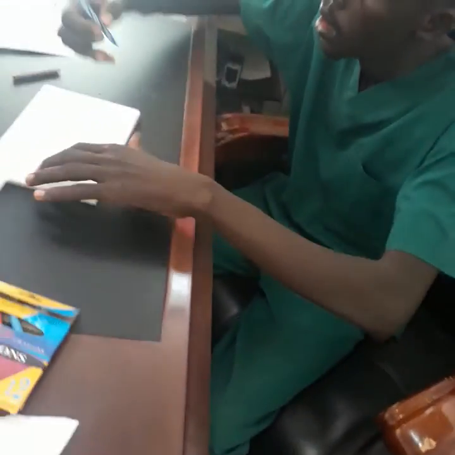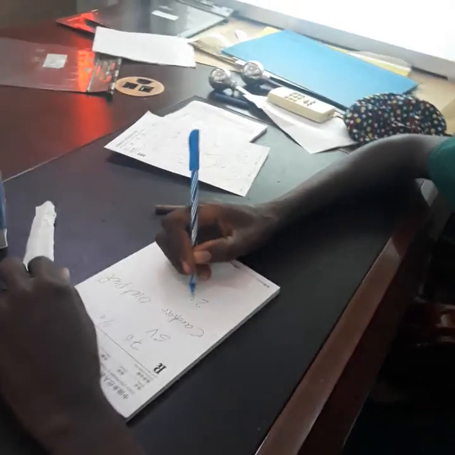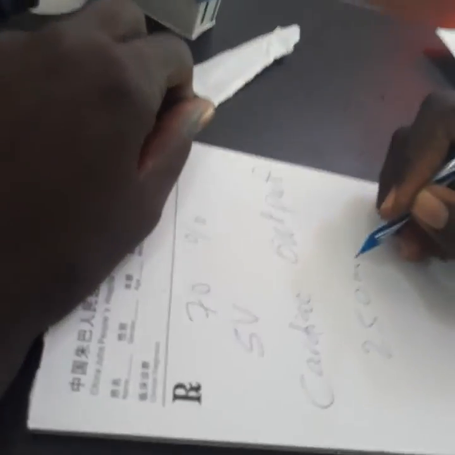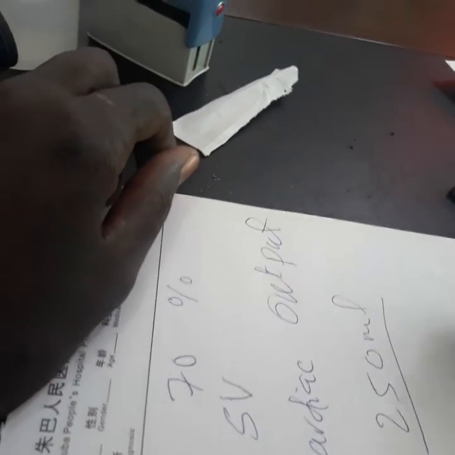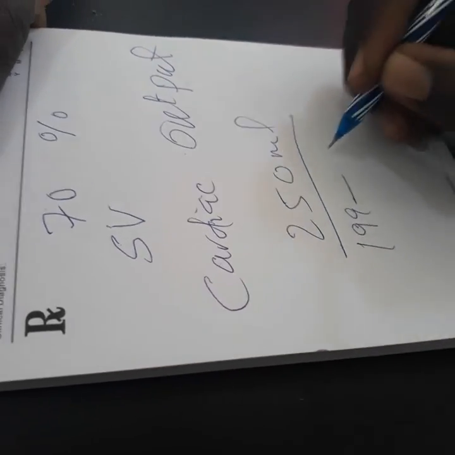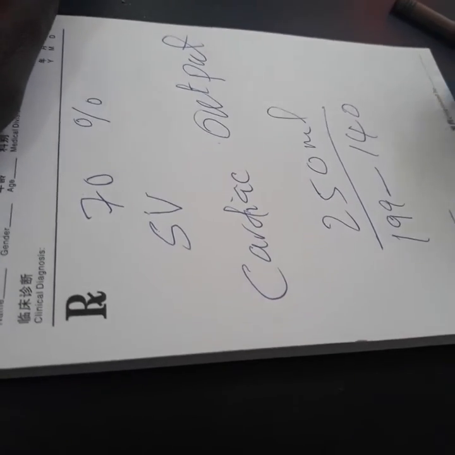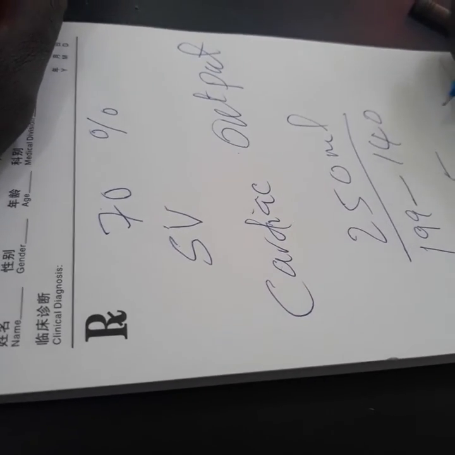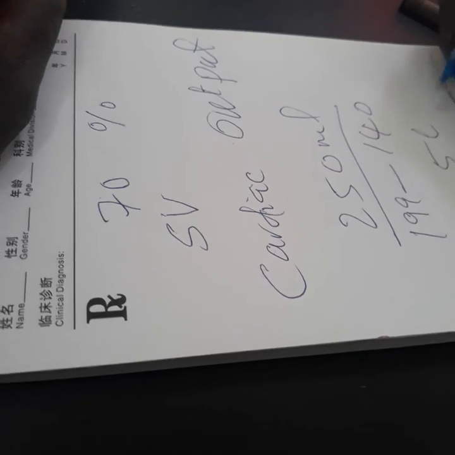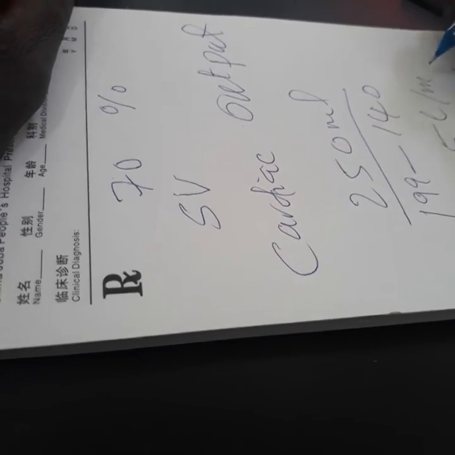Supposing the amount is 250 ml of oxygen divided by 190 minus 140, what will come of this is around 5 liters per minute.